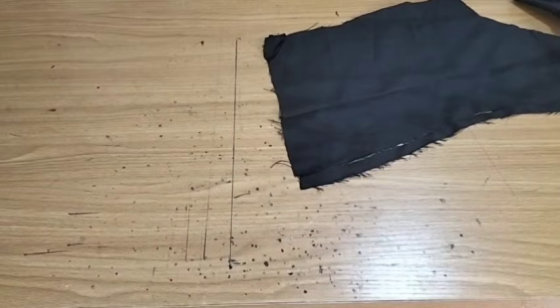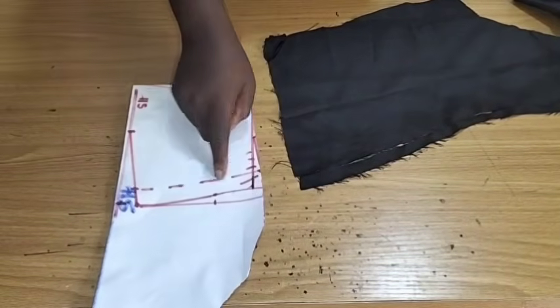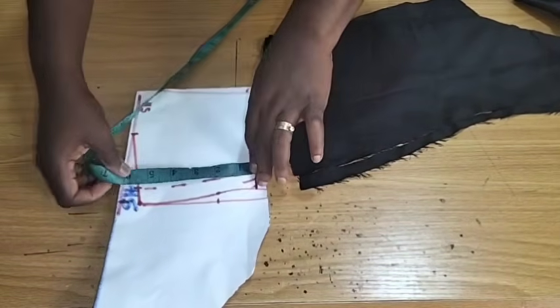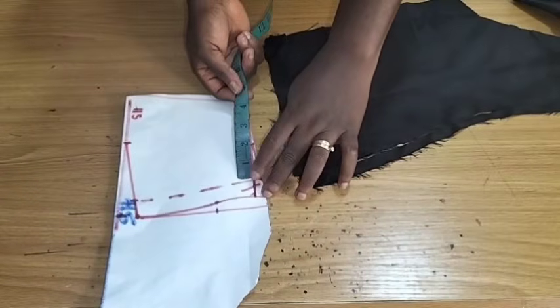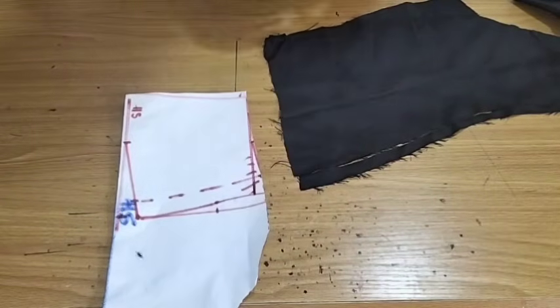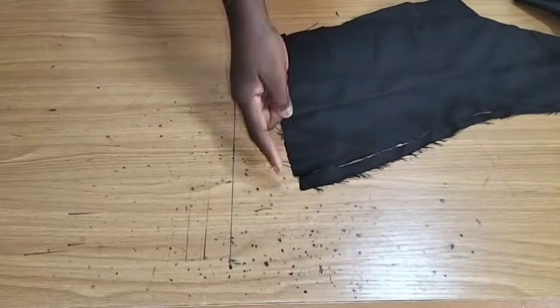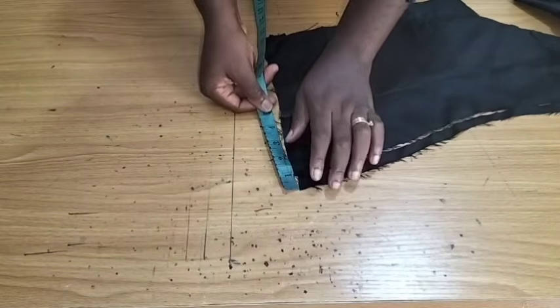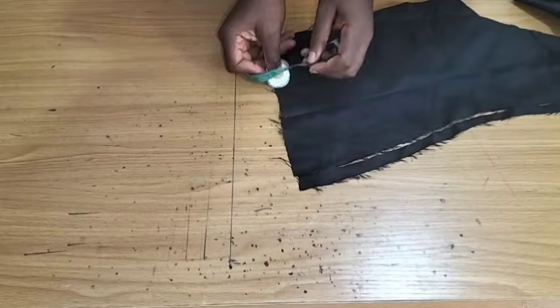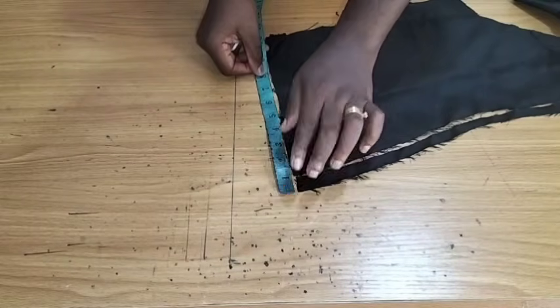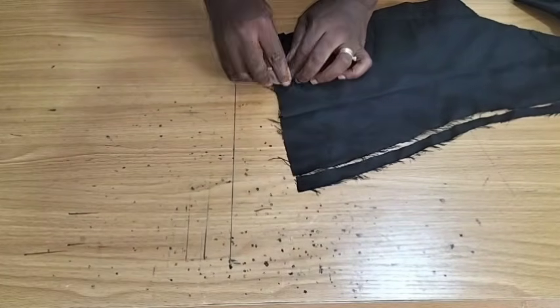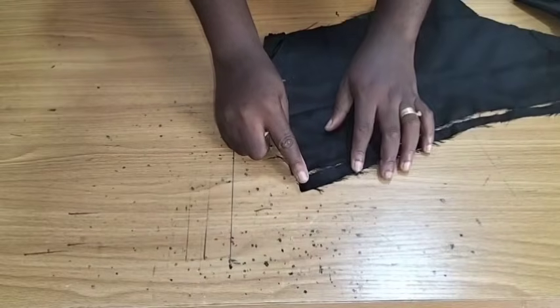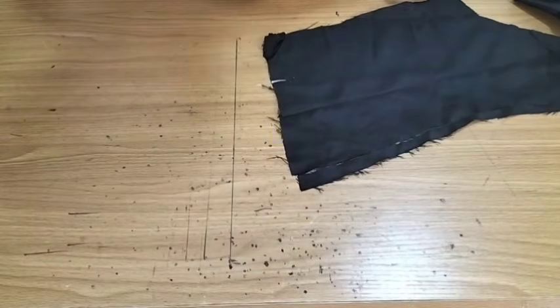For the back piece, I will bring back my pattern too. This is the strap length, which is 5.5, but we are going to measure from center back to the strap. I also got 5.5. Because the zip allowance was 1.5, if you add 5.5 to it, I will have 7 inches. So I just go ahead and mark 7 inches for my strap position.